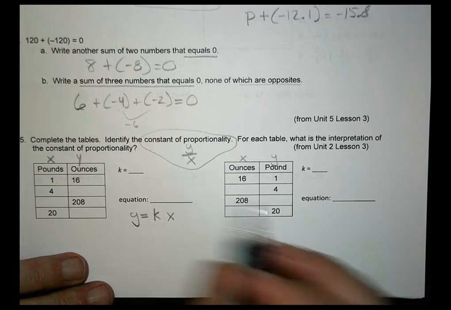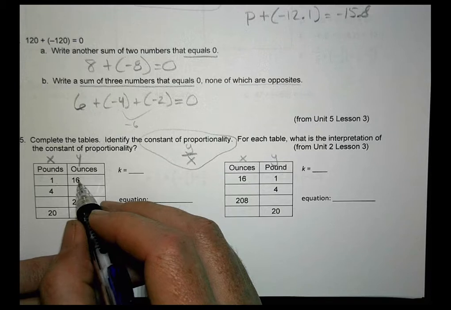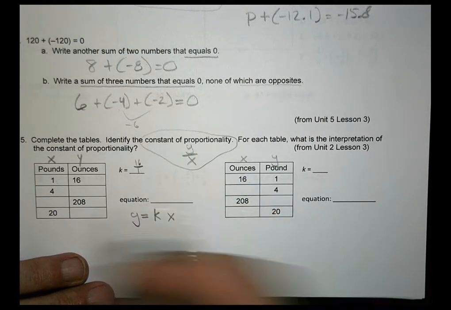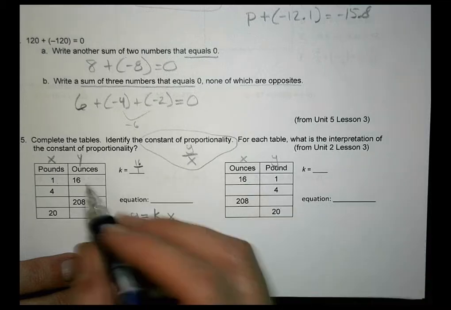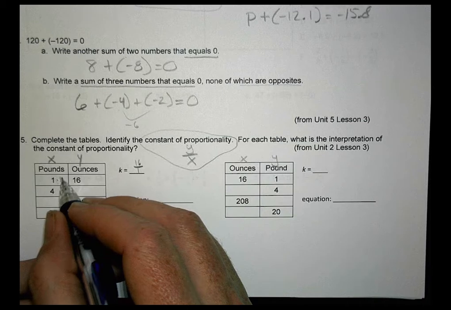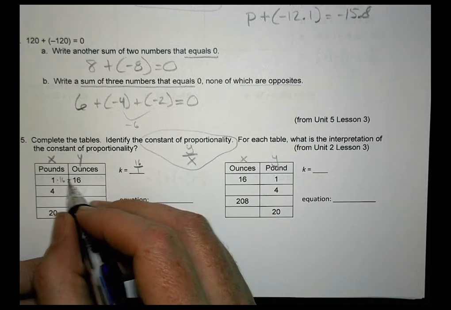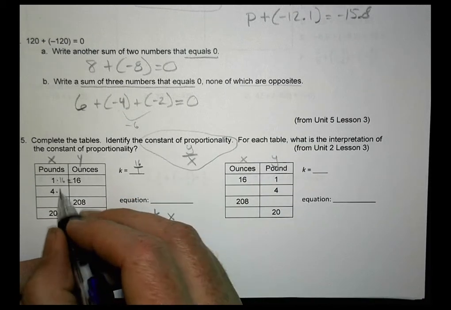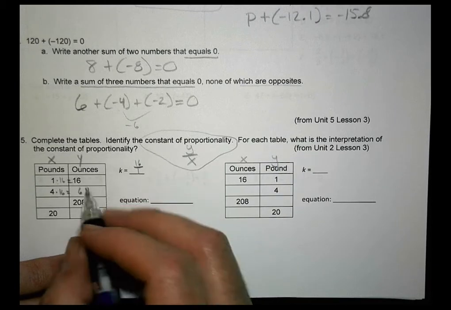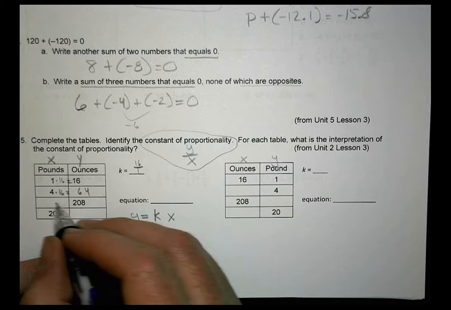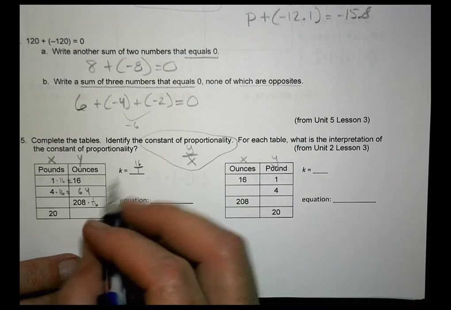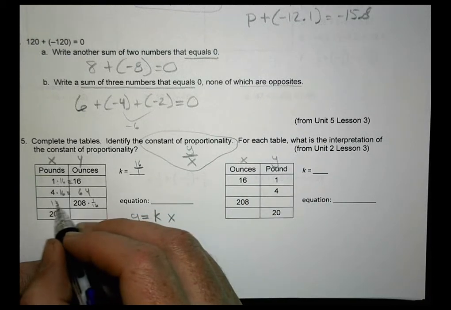So in this case, for this first section, we know we have 16 over 1 as our constant of proportionality. I can write it as 16 over 1 or just 16, that's fine. Which means I take x and multiply it by 16, and that gets me the y value there. So 4 times 16 equals 64. I could also do the opposite way and multiply by 1/16, and that becomes 13.